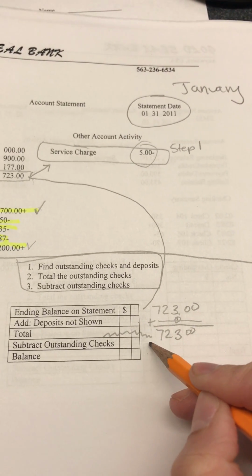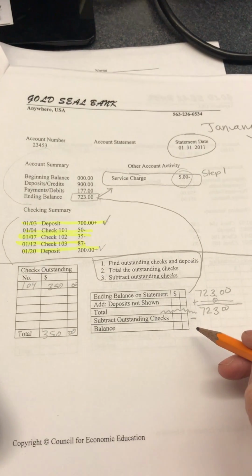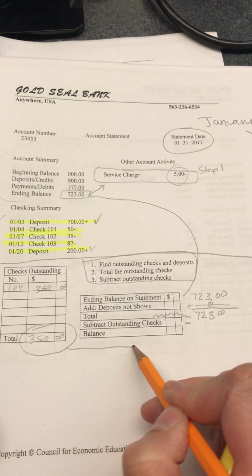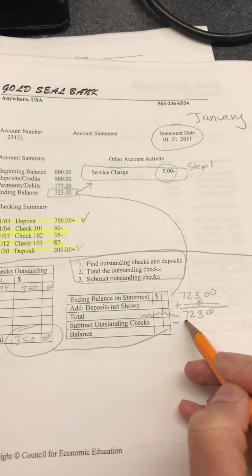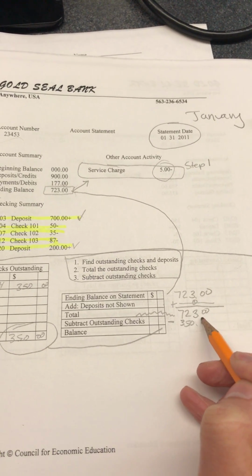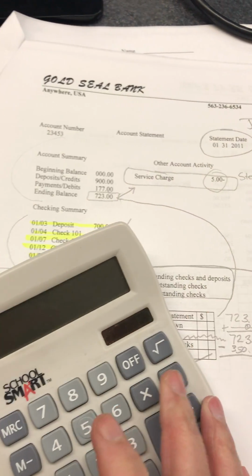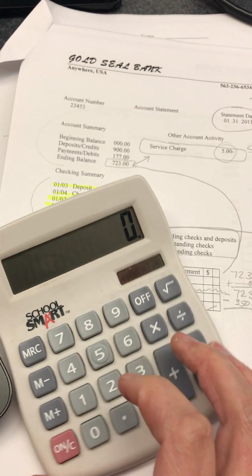Okay, and now we're going to subtract our outstanding checks. Okay, so our outstanding checks, that number is going to come from here. Okay, so 723 minus $350. This is the part where you're going to need your calculator for a moment. And don't be ashamed.